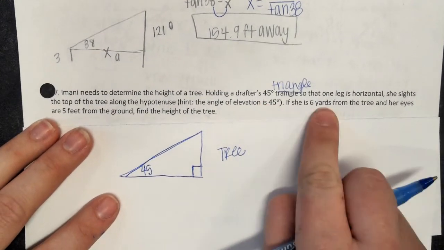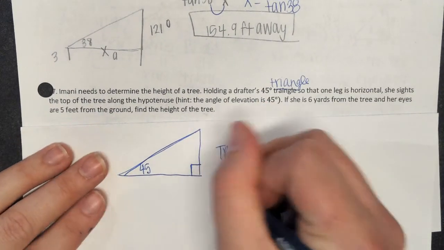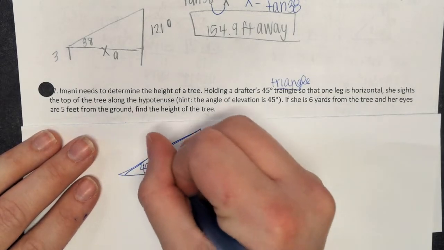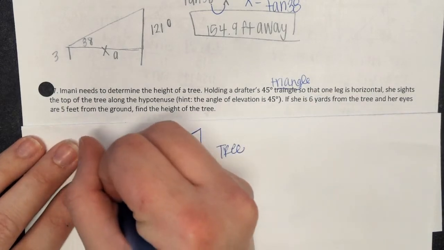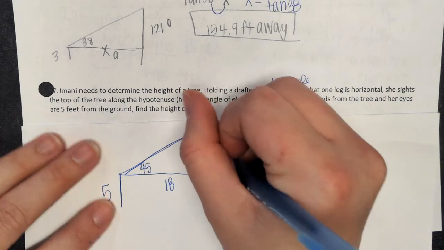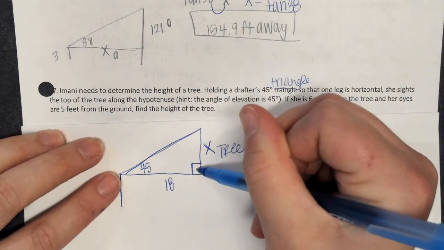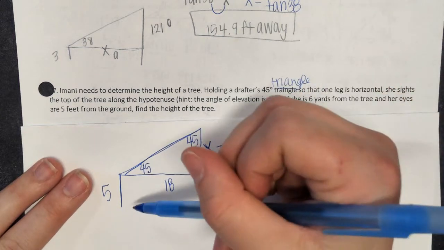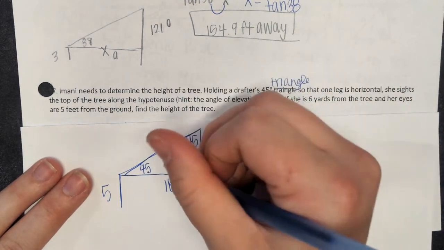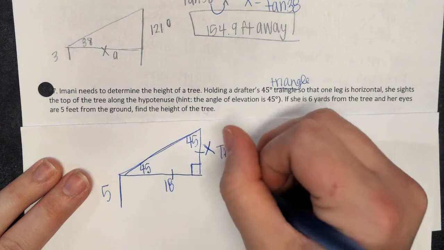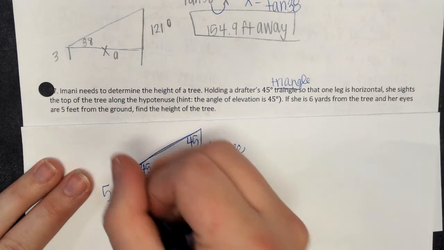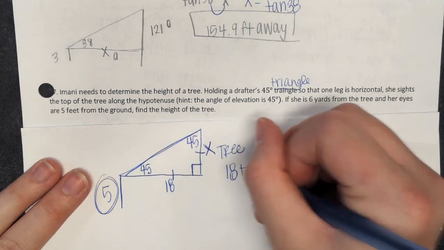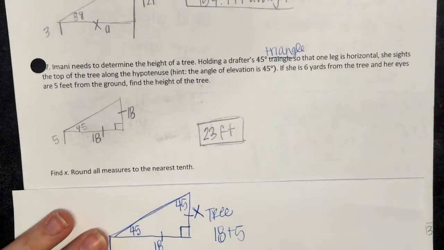She's 6 yards from the tree. Well, 6 yards times 3 feet gives you 18 feet. And keep in mind, Amani is already 5 feet tall. Find the height of the tree. Well, if that's 90 and that's 45, then this is 45. Hence, this is a 45, 45, 90 triangle, which means if this is 18, so is this. So if the height of the tree is 18, plus add the 5 from Amani, the tree is 23 feet tall.